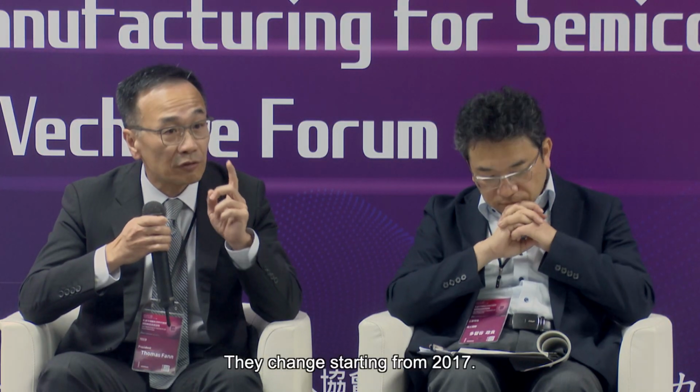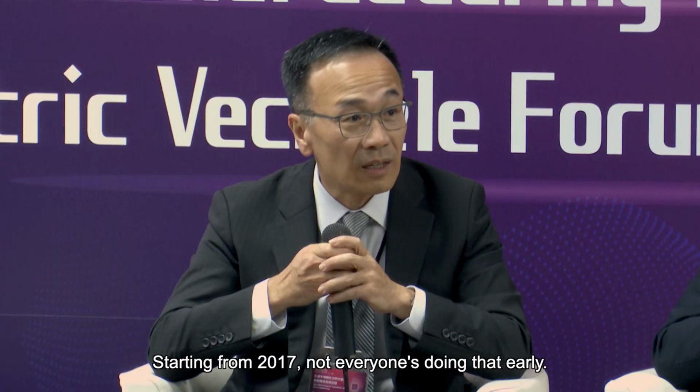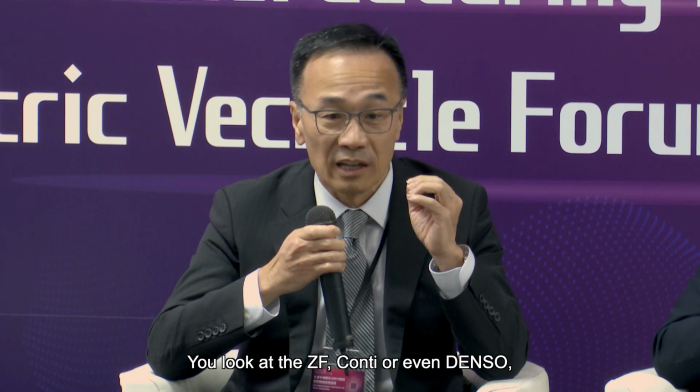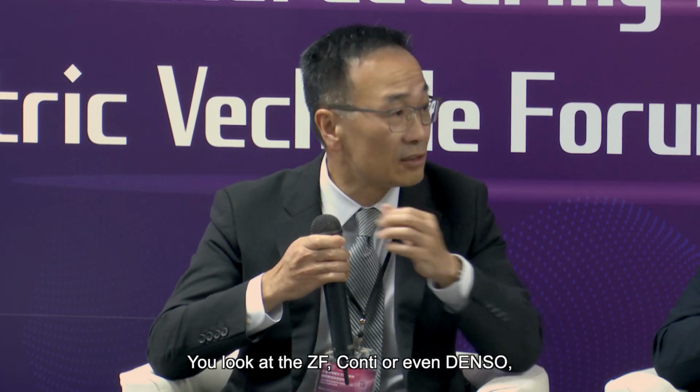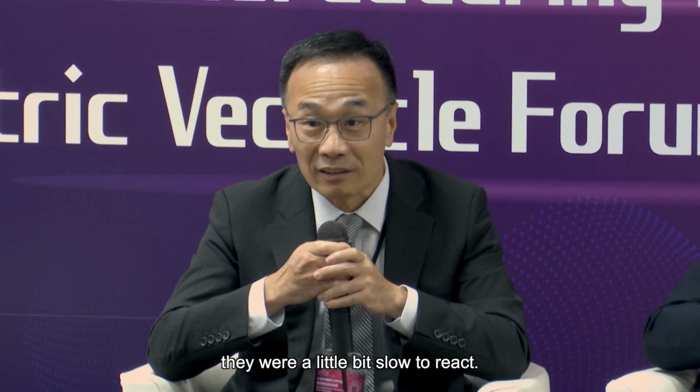Starting from 2017, they gradually shed all those internal combustion engine things and focused on the software side. Not everyone did that early. You look at ZF, Conti, or even Denso, they were a little bit slow to react.